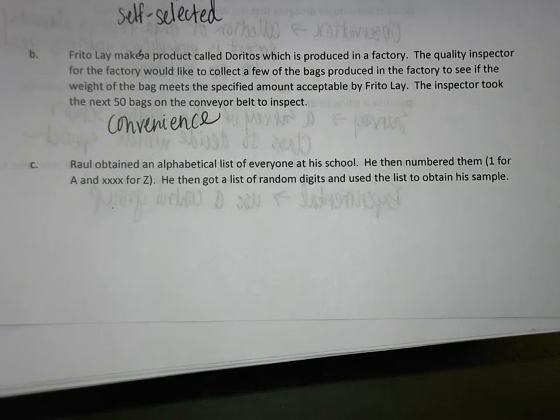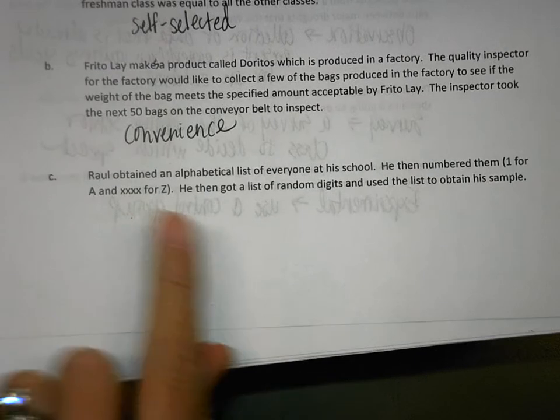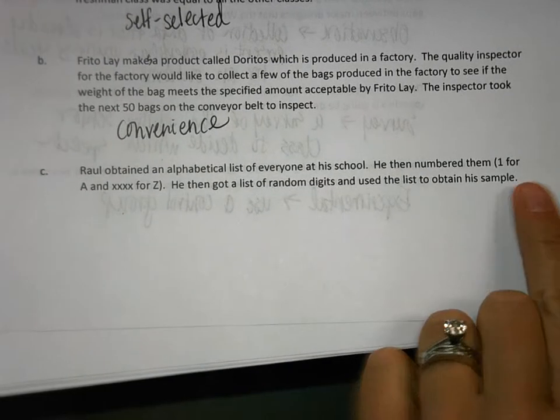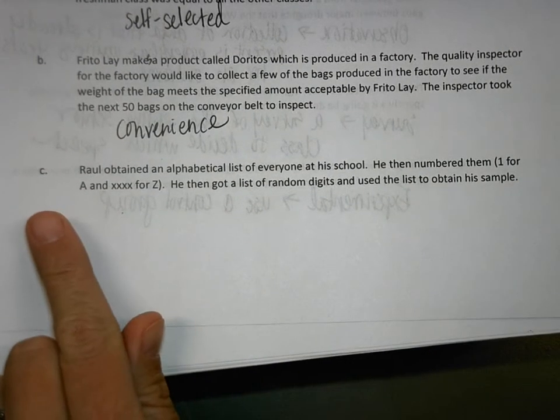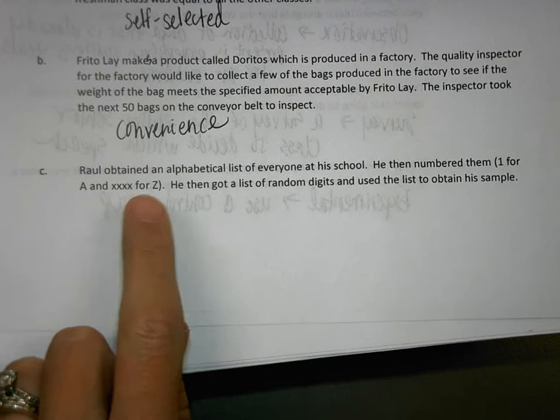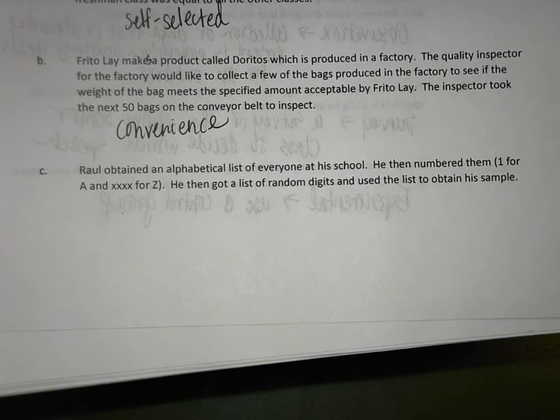Okay. Raul obtained an alphabetical list of everyone at his school. He then numbered them from 1 to A and blank for Z. So 1 for A, meaning the first person on the list is A, up to however many numbers there are until you get to Z. Okay, so he then got a list of random digits and used the list to obtain his sample.